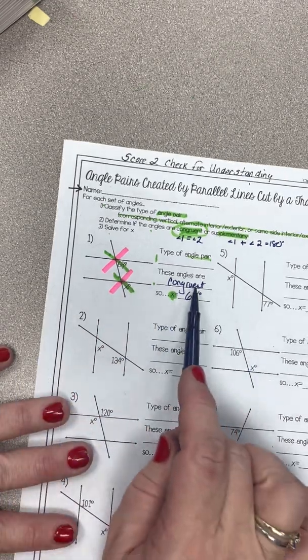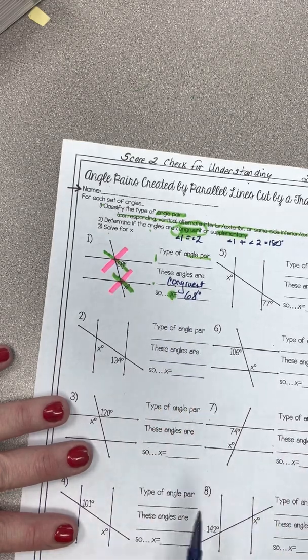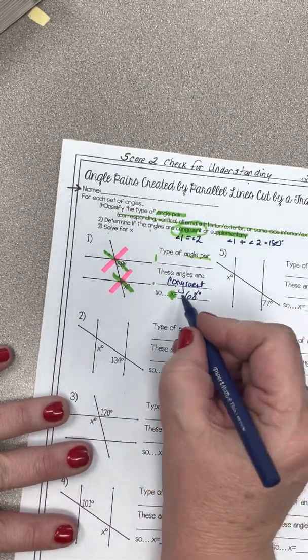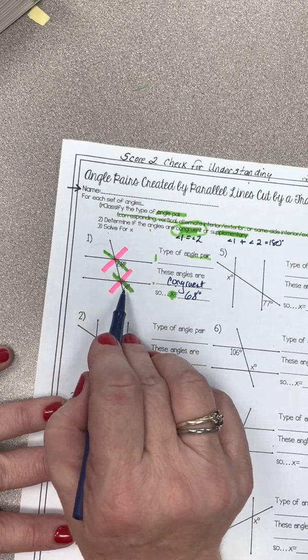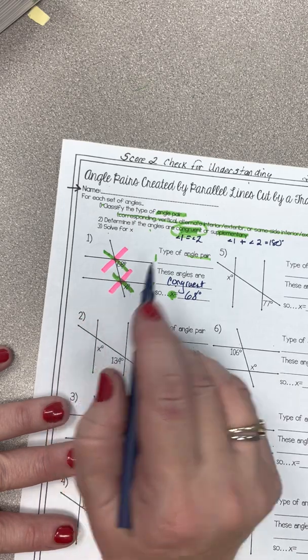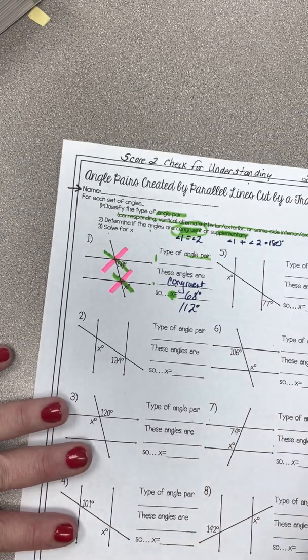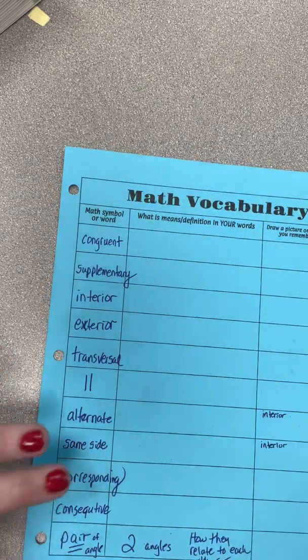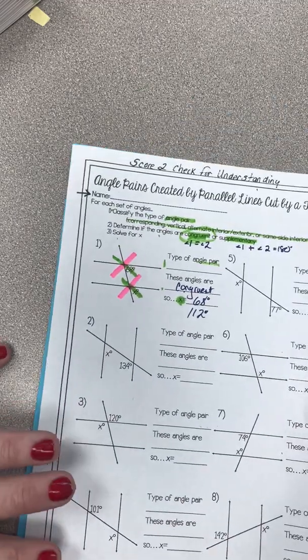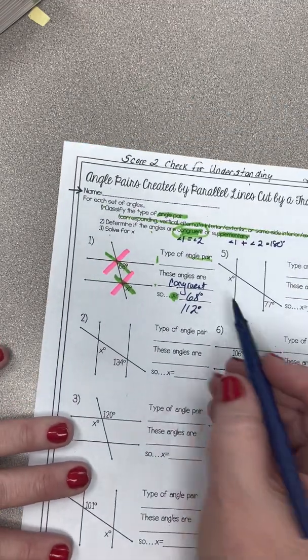I had a lot of students put in congruent on a lot of these lines, but instead of giving me the congruent, the same degree, they gave me the supplementary degree. So that's why we're going to do definitions. I think there's some of you guys that don't know what the definitions are, or you're getting them confused.